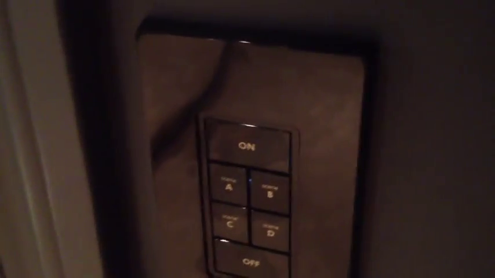So turn these lights back on, turn those off. Right now the C and D buttons don't do anything, but in the future I can always set the scene for those buttons.